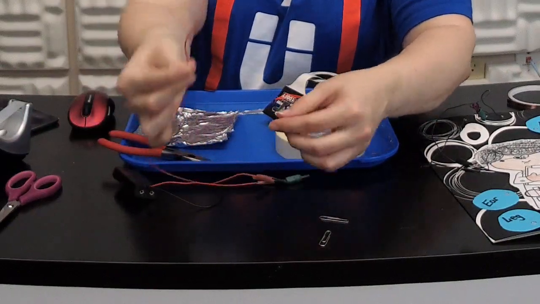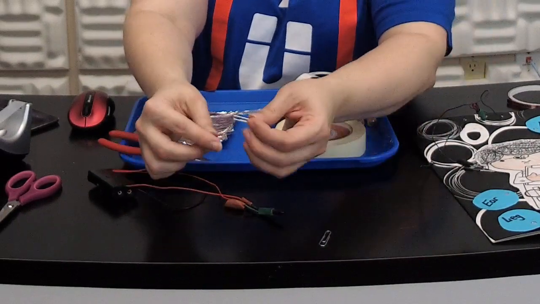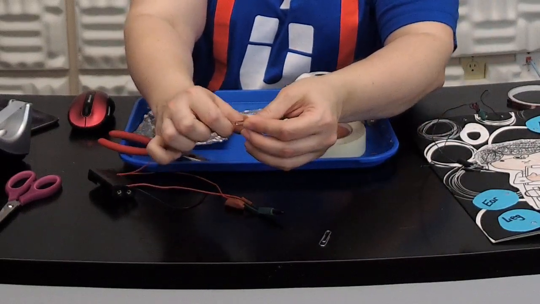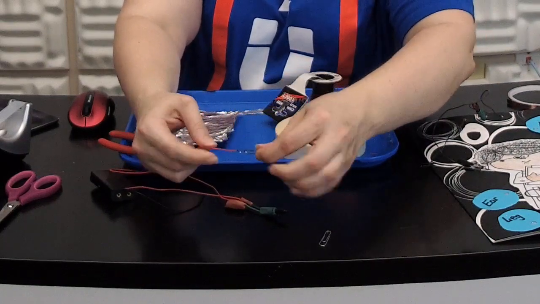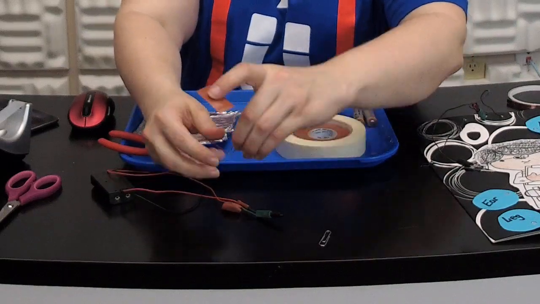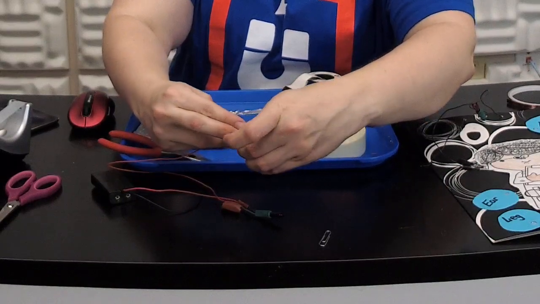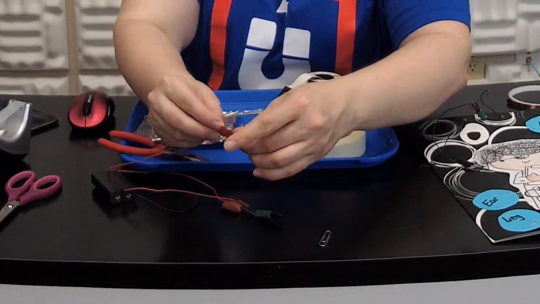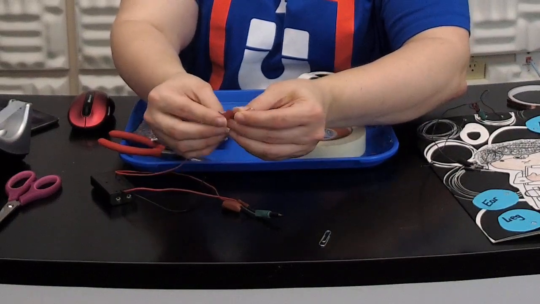Then on the end of that piece of wire, I'm going to attach that wire to a paper clip. And to secure that in place, and for safety reasons, I'm going to put a piece of electrical tape around that joint, just like so.